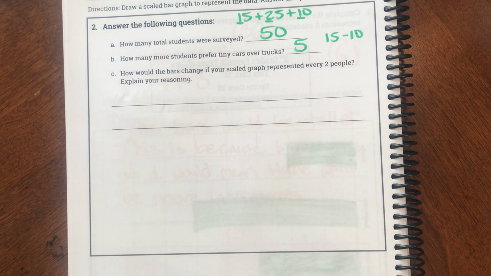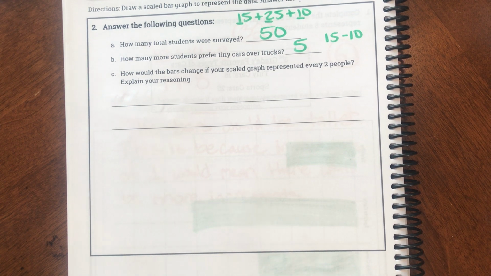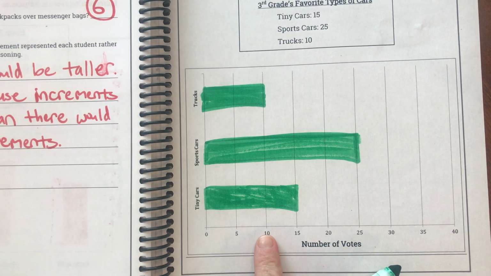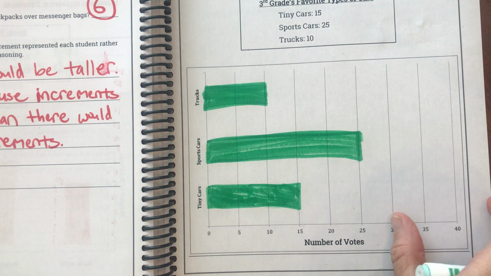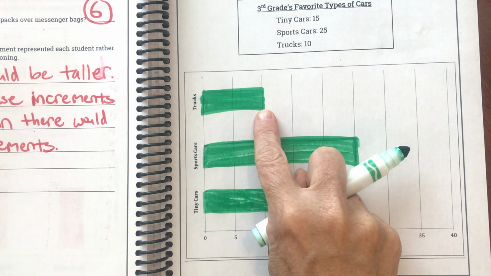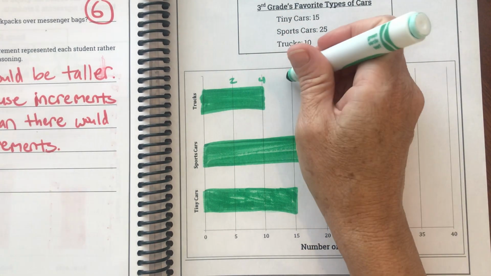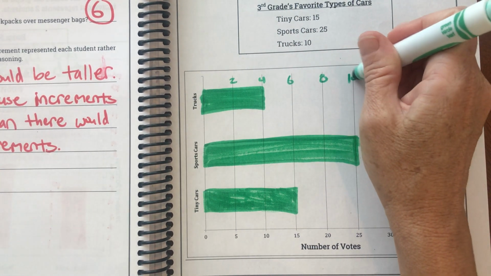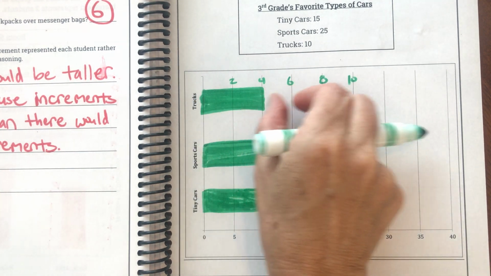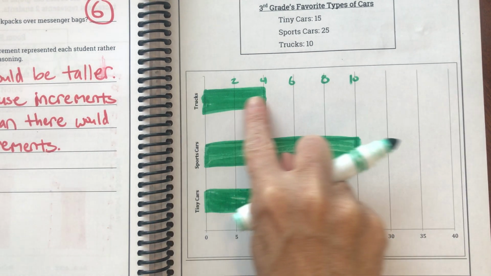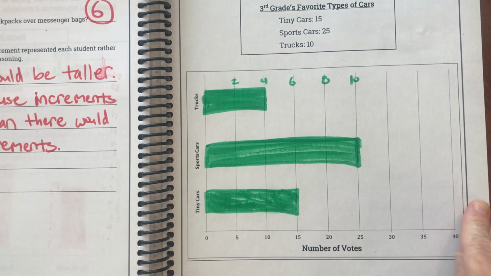How would the bars change if your scaled graph represented every 2 people? So this is the same idea as what I had done on mine. So if this was every 2, wouldn't we have had to make this get bigger? So to get to the 10, imagine if this was 2, 4, 6, 8, 10. So if each increment represented only 2, we would have to make our bars would all get longer. So I think that's what we should say.